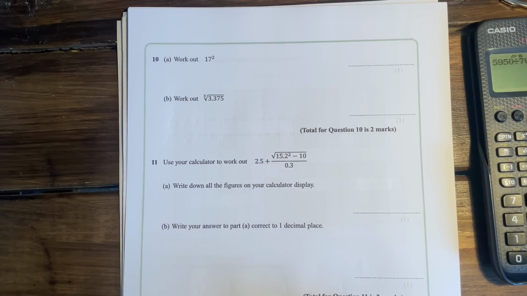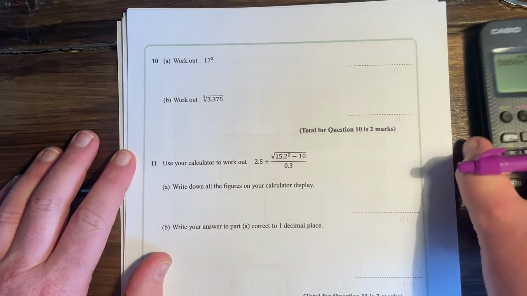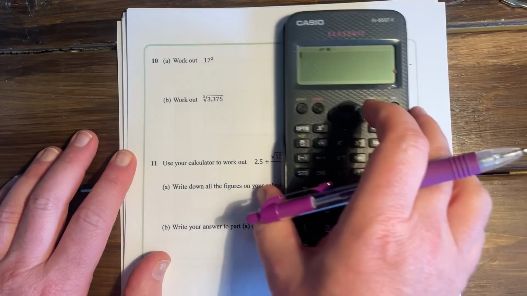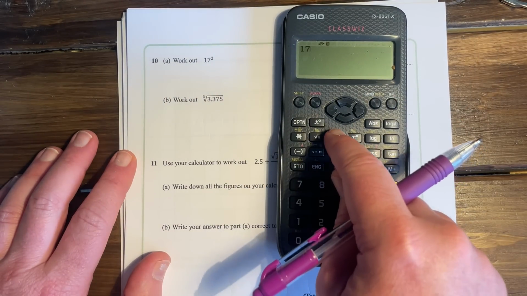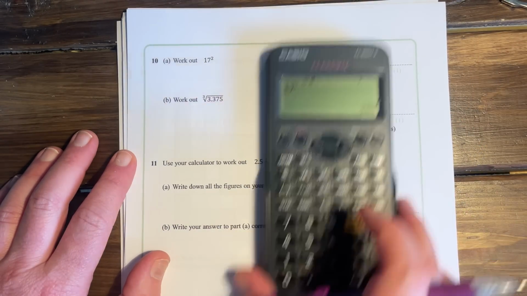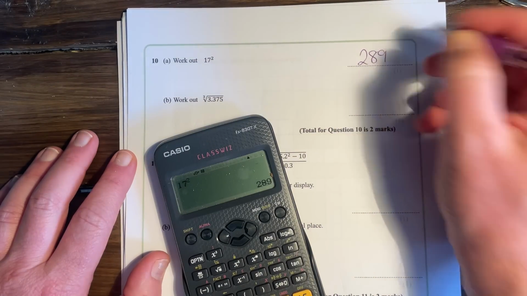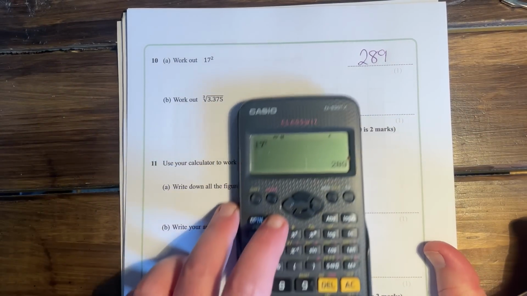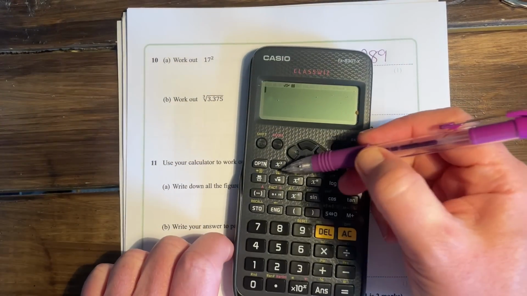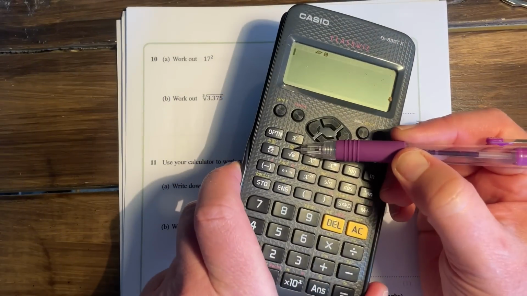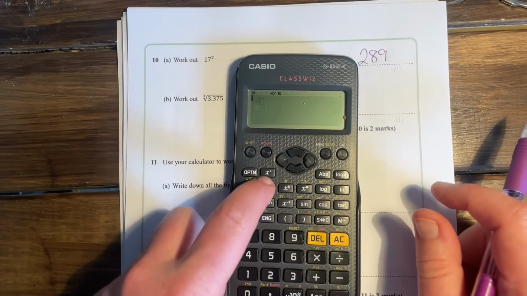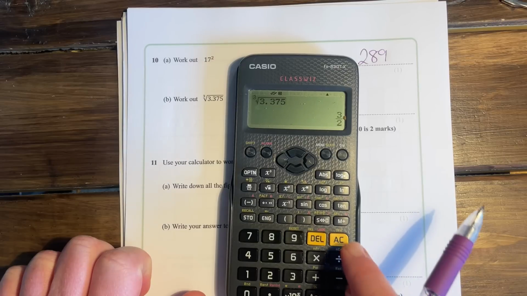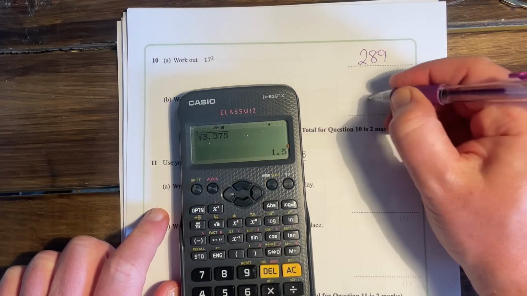Question number 10. Work out 17 to the power of 2. This is where my calculator comes in very handy. What that is, 17 squared, 289. And this is the cube root of 3.375. Make sure you're using the actual cube root button down here. Don't put a 3 and then the square root button. So shift, get that little 3, 3.375. And the answer is 1.5.